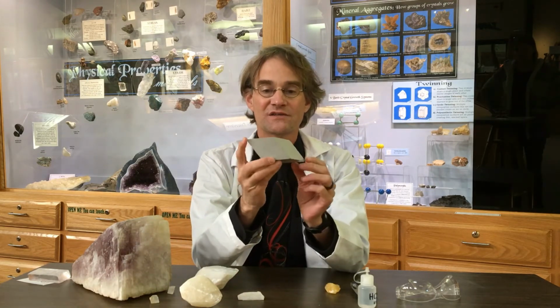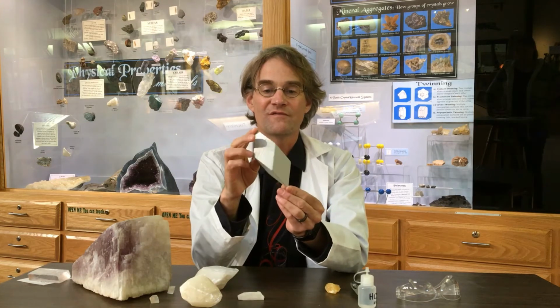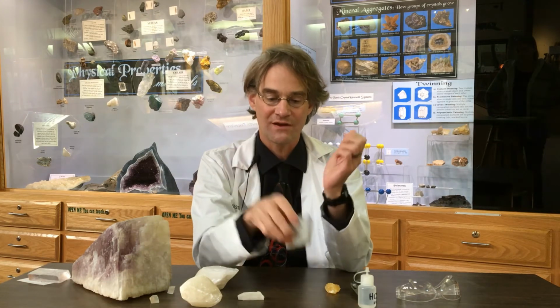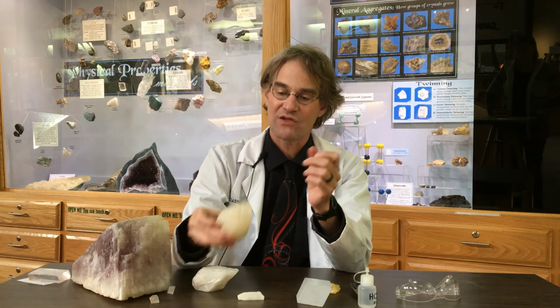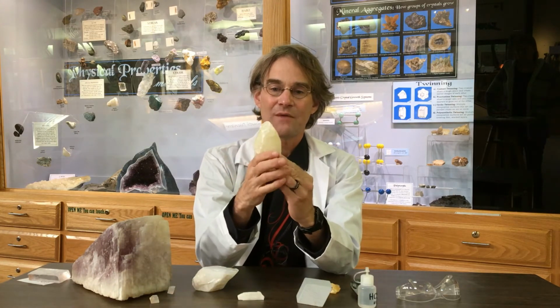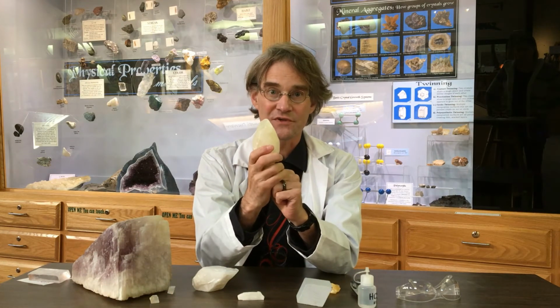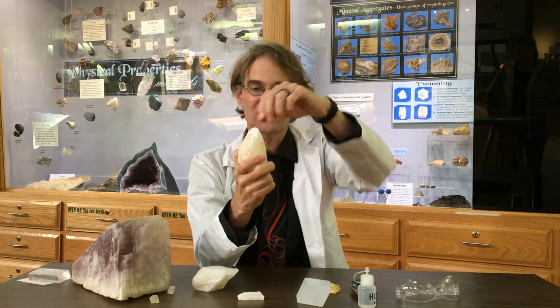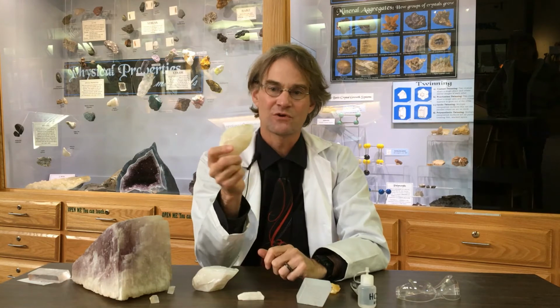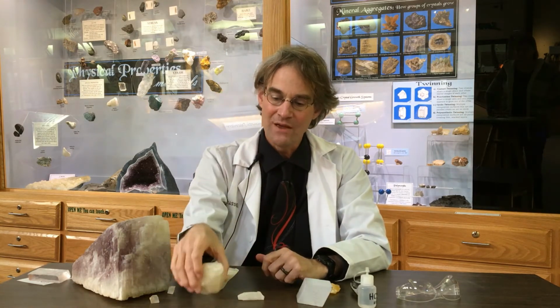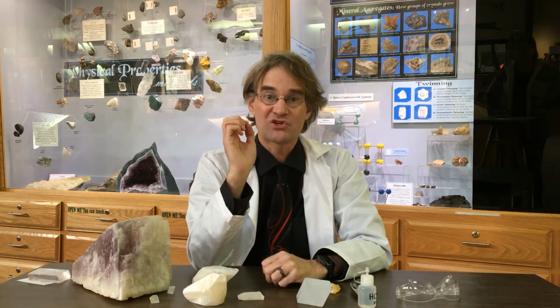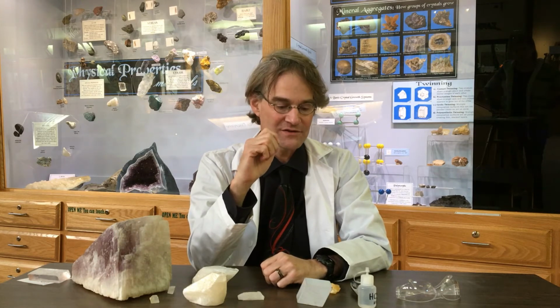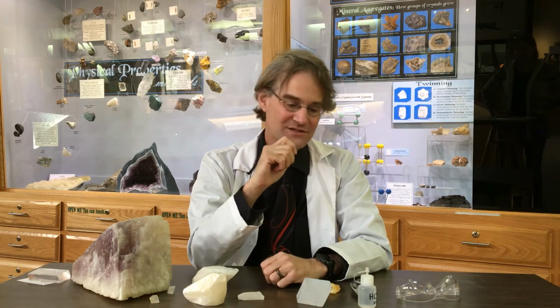This block is a model of one very common crystal form found in calcite, and it can also make shapes like this. This is a piece of what's called dogtooth spar. Once again, it's calcite, but now in a shape that, with a bit of imagination, resembles the tooth of a dog.